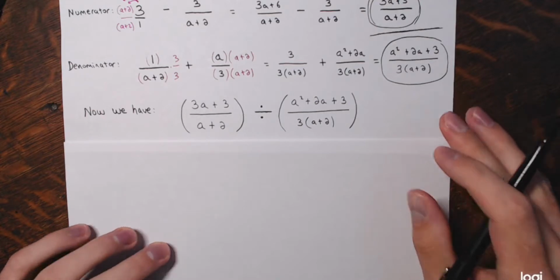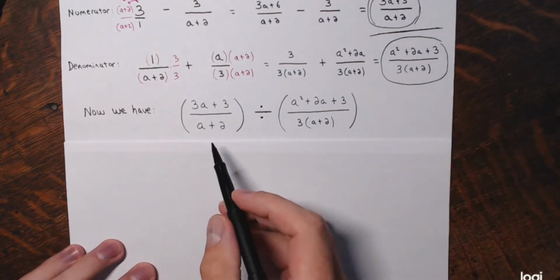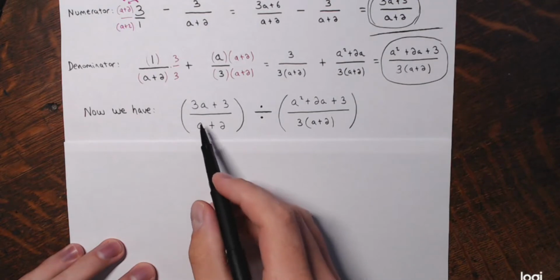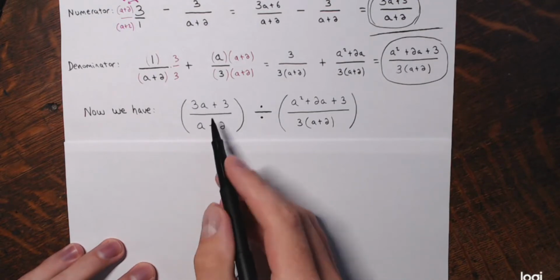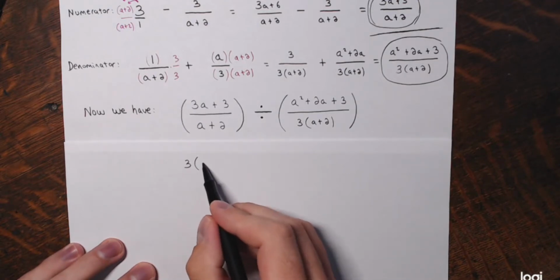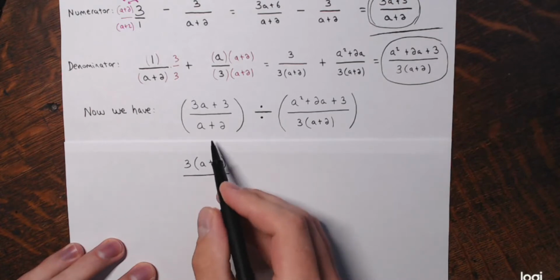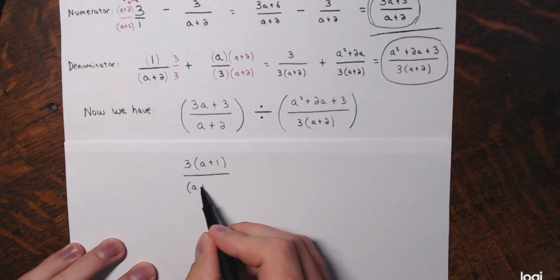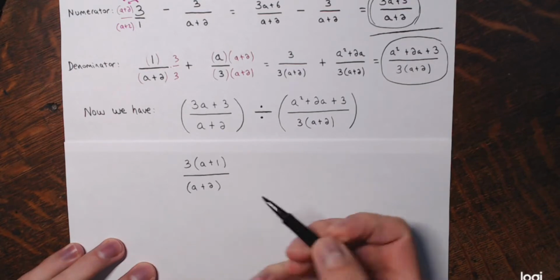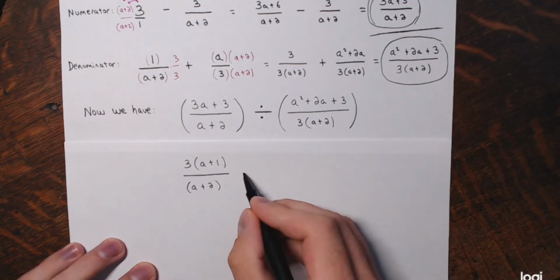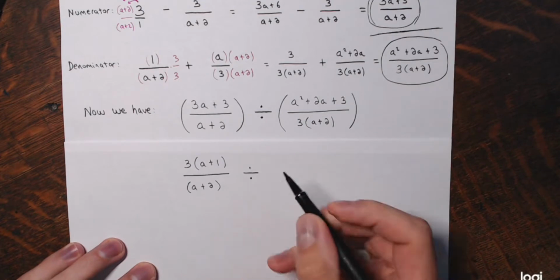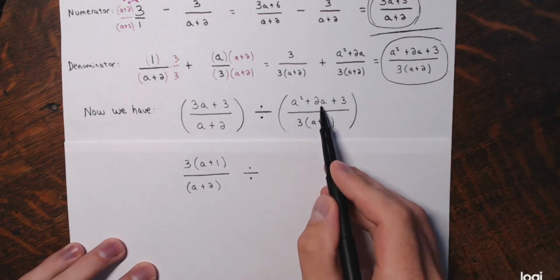So our first thing is I'm going to factor everything. So the numerator of this first fraction factors to 3 times a plus 1. The denominator is just the factor a plus 2. You can put it in parentheses if you want, but really you don't need to. Divided by, now a squared plus 2a plus 3.